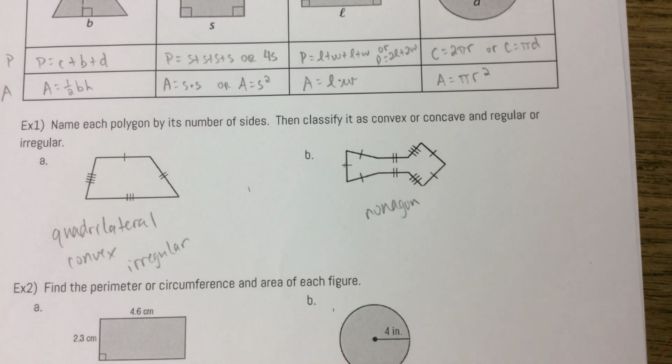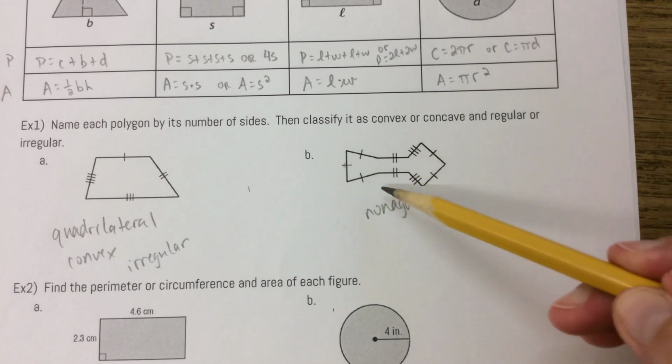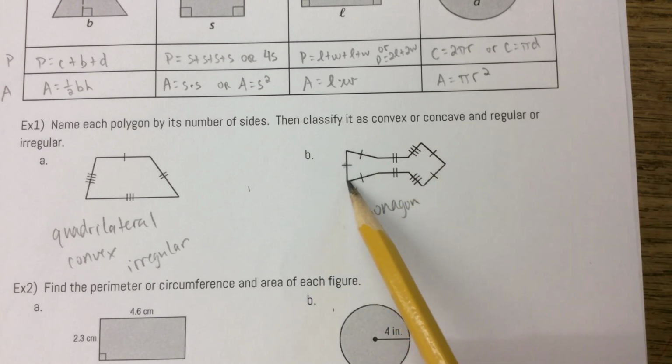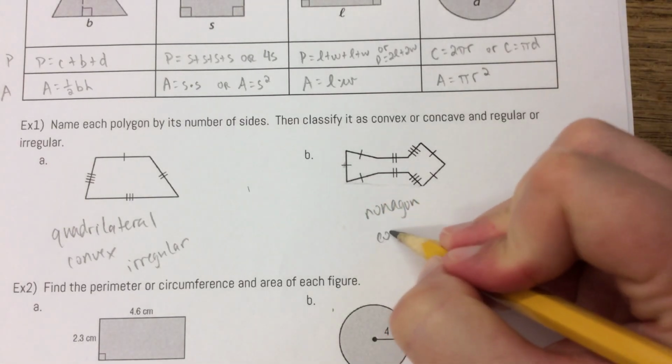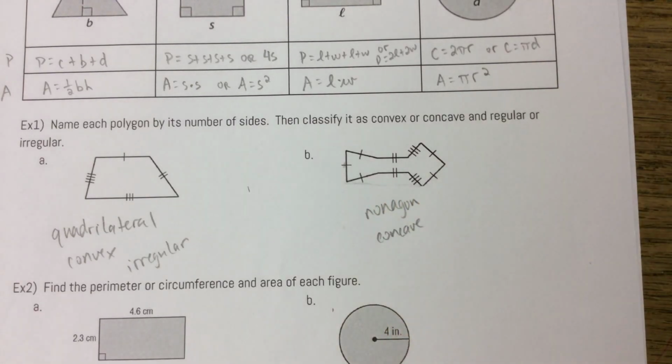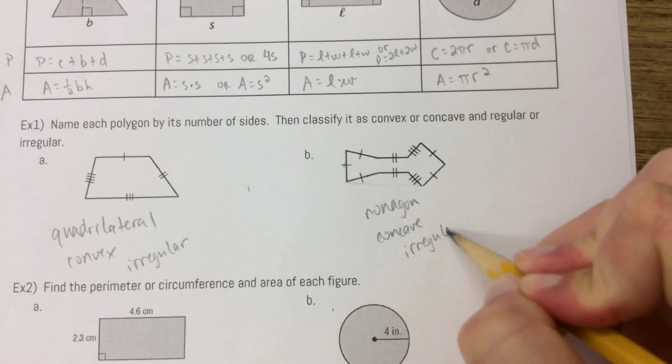Is it convex or concave? If you see here, this section and this section would be considered kind of caved in, because I could connect this vertex to this vertex and it lands outside of the figure. So this would be concave. And then is it regular or irregular? Since the sides are not all the same size, this would also be irregular.